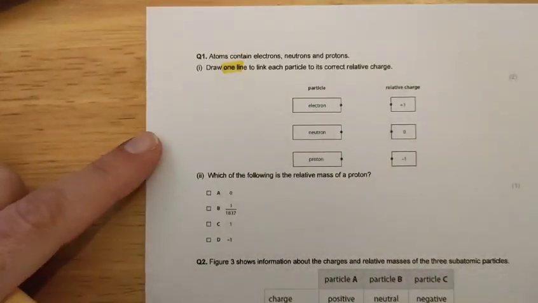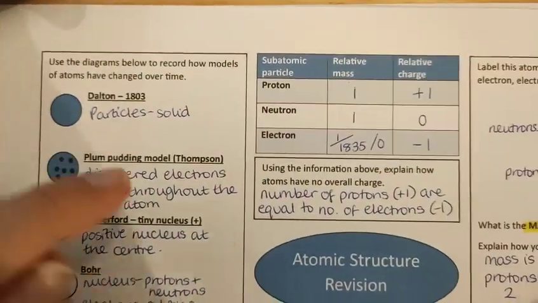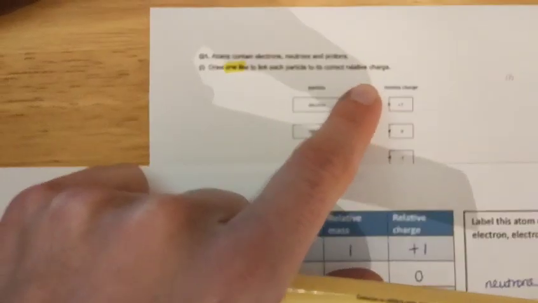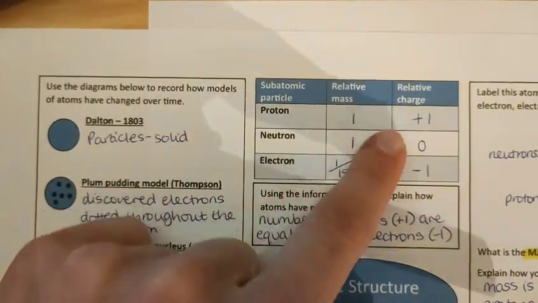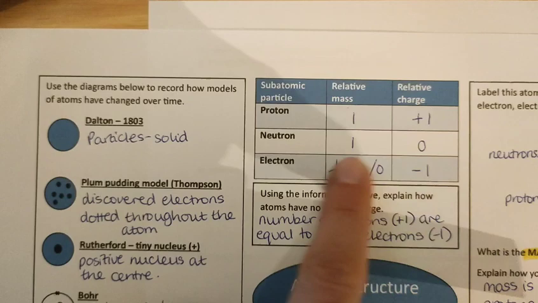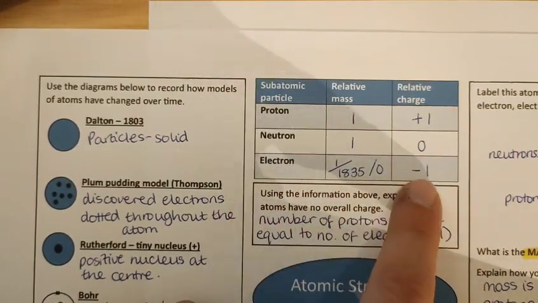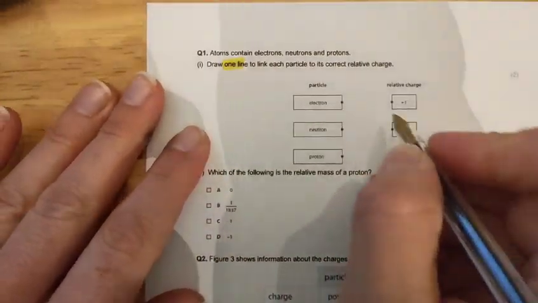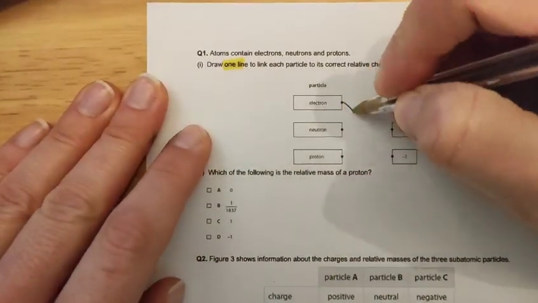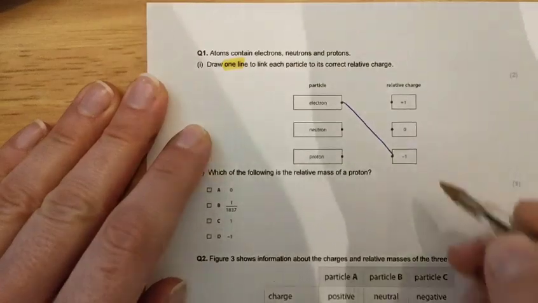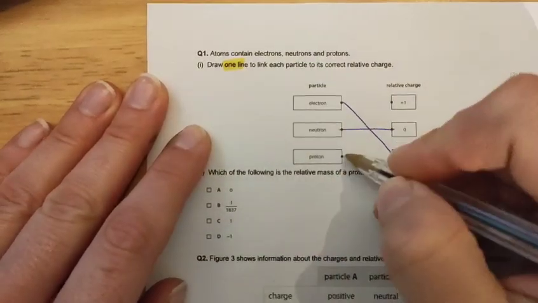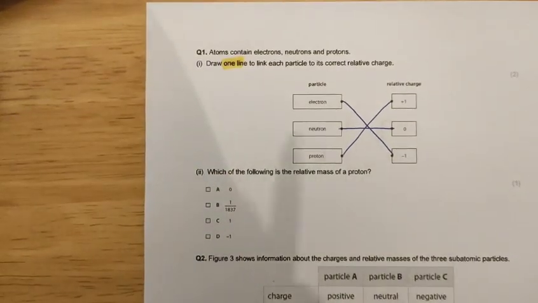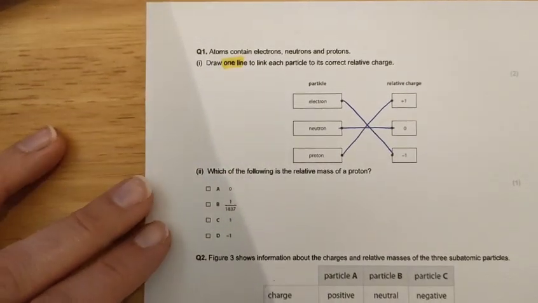So if I look back at my sheets here, I've got the information right here. If I'm looking at the relative charge, I've got protons are +1, neutrons are 0, and electrons are -1. So all I have to do is find the right one to link up. So electrons, -1 here. Neutrons are neutral. Protons are positive. There we go. And I know I've got those right because I can check that against the sheet I already had.